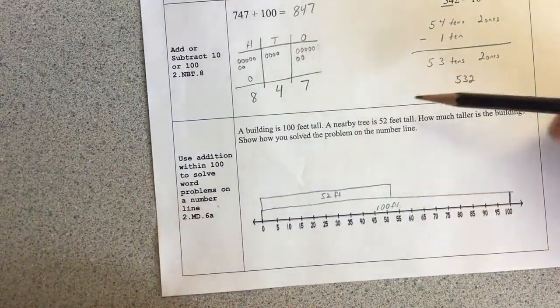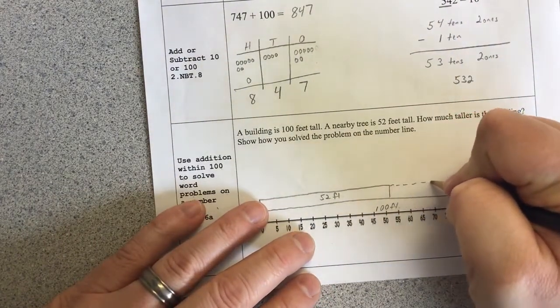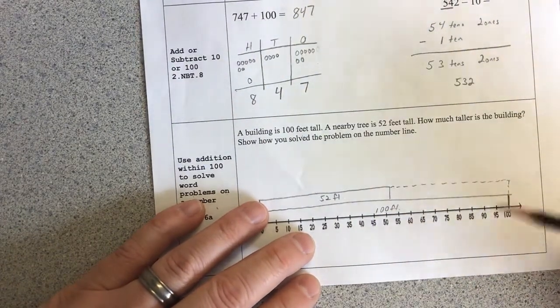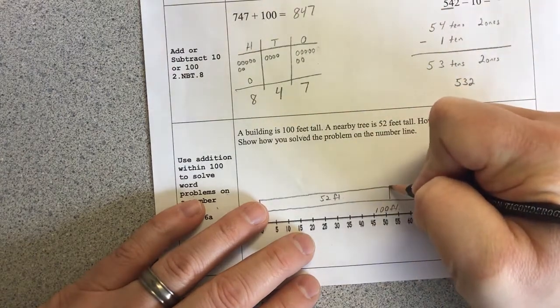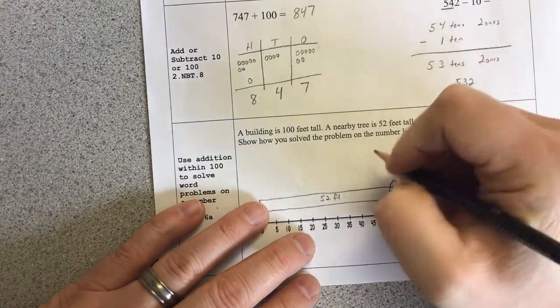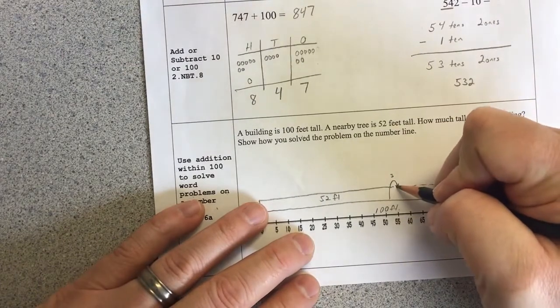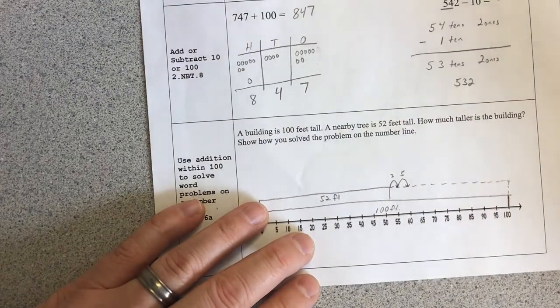Now, I want to know how much taller is the building. So what I'm trying to find is that missing piece right there. Well, I'm going to do kind of a number line jump. I'm just going to jump along here. So if I'm at 52 here, and right here is 55, jumping from 52 to 55 would be a jump of 3 spaces. Now, to get me to the next 10, I'm going to jump from 55 to 60. That is a jump of 5 units or spaces.